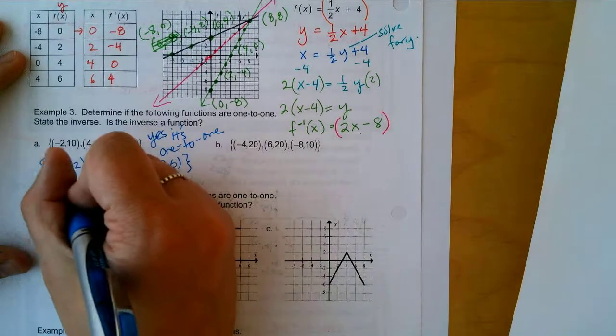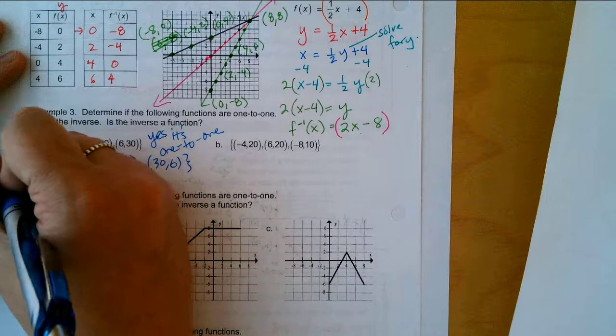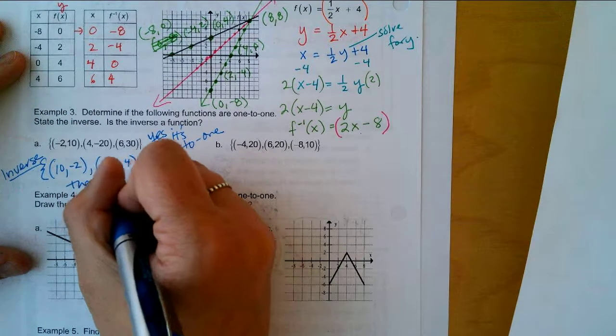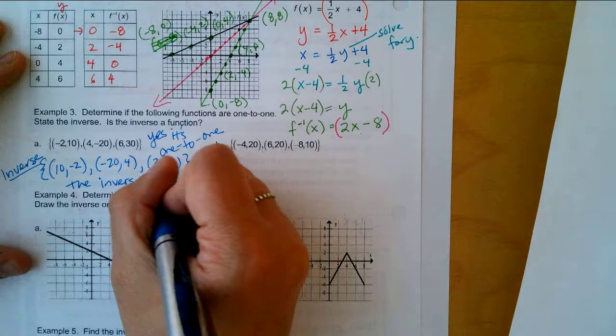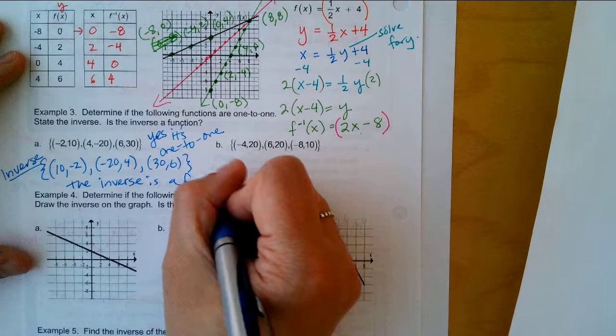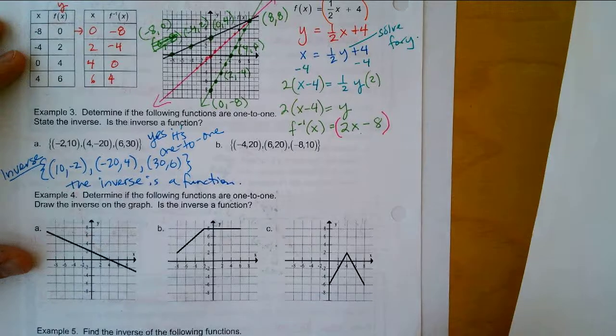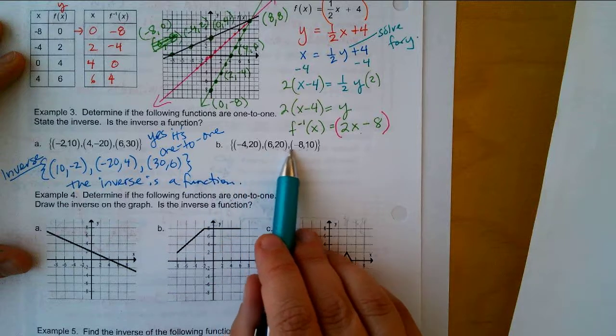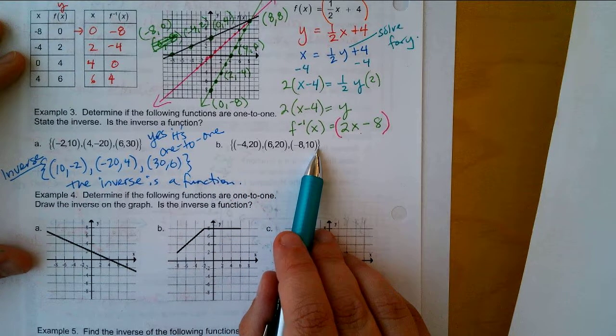Yes, the inverse is a function. So we'll call this the inverse here. The inverse is a function. And by the way, if something is one-to-one, its inverse has to be a what? A function.